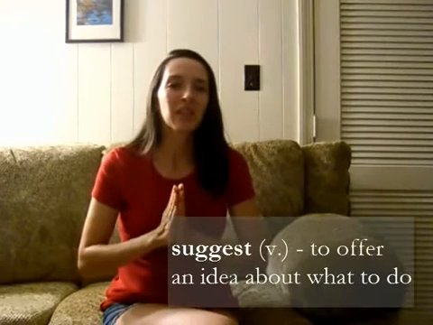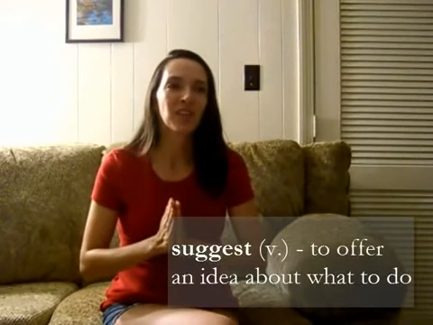The final one was suggest. Suggest is still the same basic definition, telling someone what you think they should do, but it's more about offering an idea. So maybe we can then refine that definition for suggest and say it's to offer an idea about what to do. Perhaps the person has a better idea, but you want to offer the idea for consideration. Okay? Alright, so now let's pause and see if you understood my explanation. I'm going to show you 3 sentences, and I want you to decide which of the 3 verbs fits each one. We're only going to use each verb once.